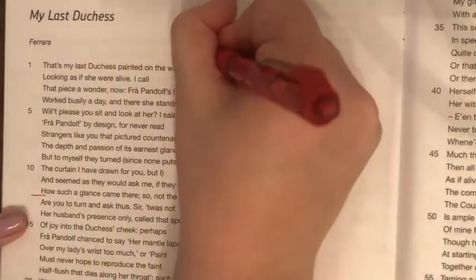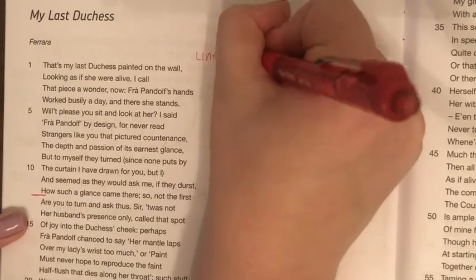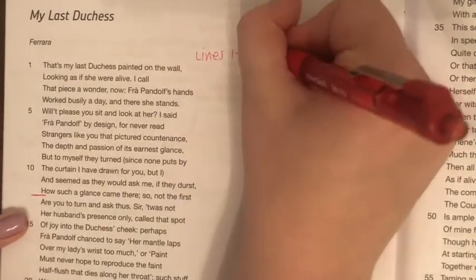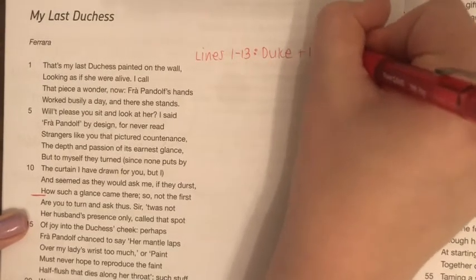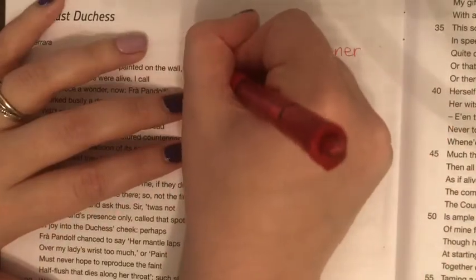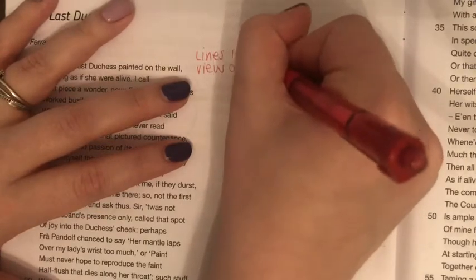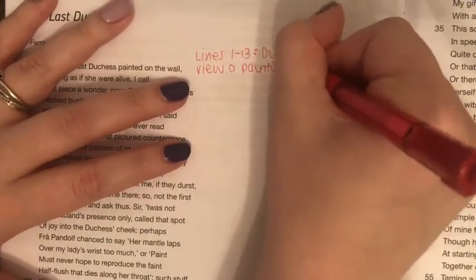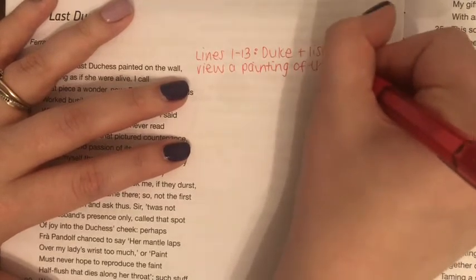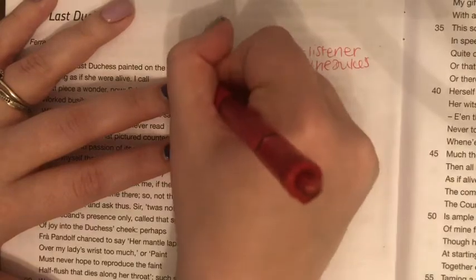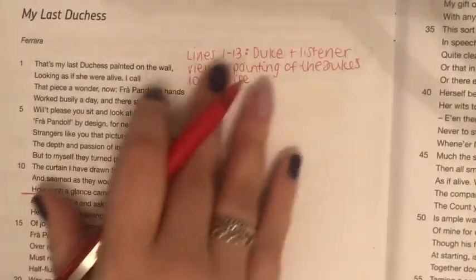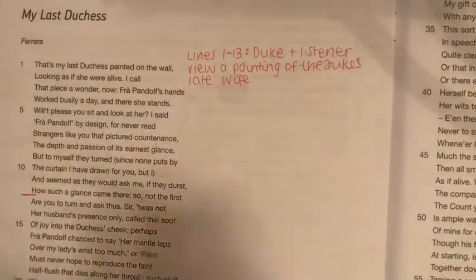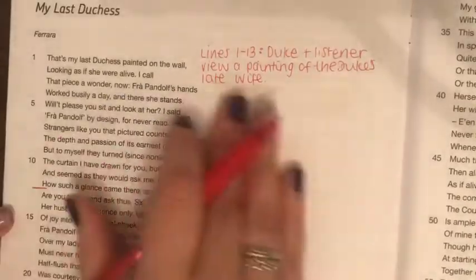Now in these lines, the Duke is speaking to somebody. We'll call him a listener, but he's basically someone who's arranging a new marriage for the Duke. And they view a painting of the Duke's late wife. There's a sense of the Duke having power and control over this painting and kind of asking questions for the listener about the painting, as if he just wants to talk about it.